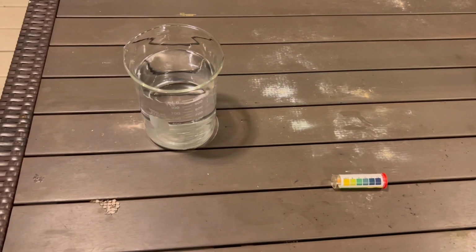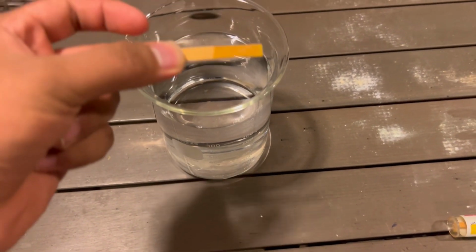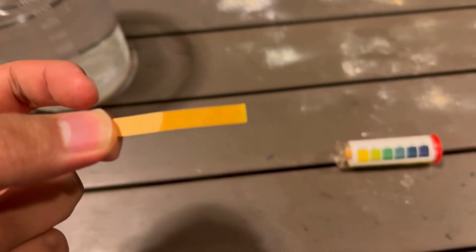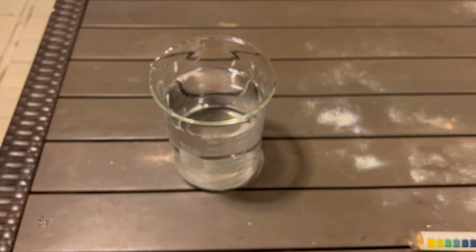enough. All right, so here we have some water and we're going to dip in a pH strip, litmus paper, and as we can see, it's a pH of 7. And we're going to add the calcium and see what happens to the pH.